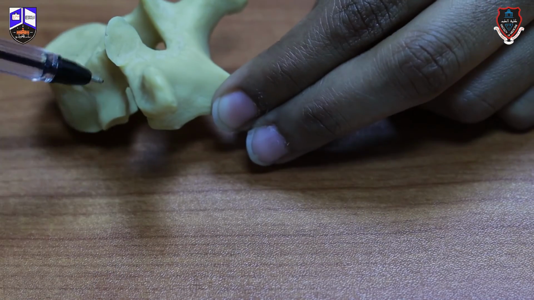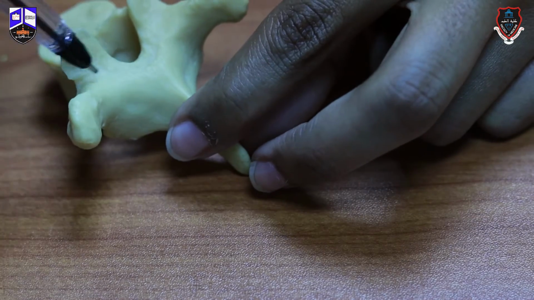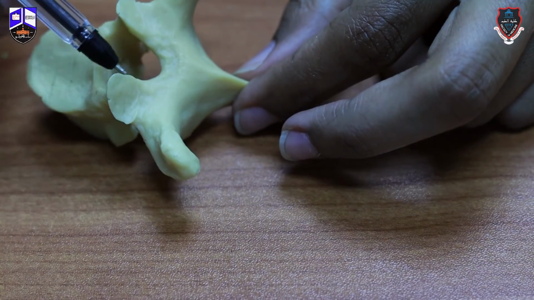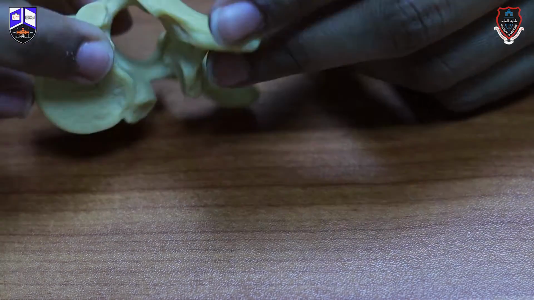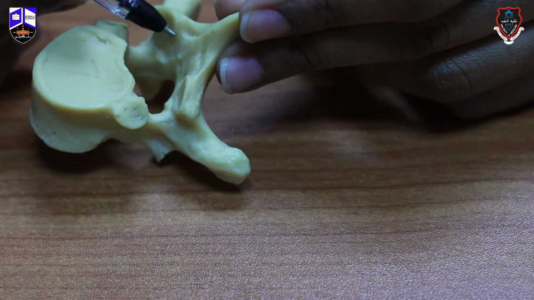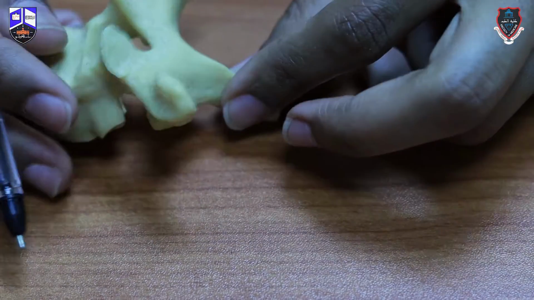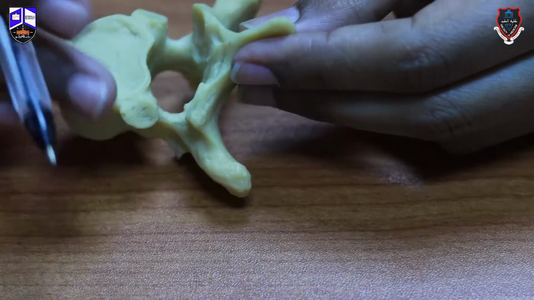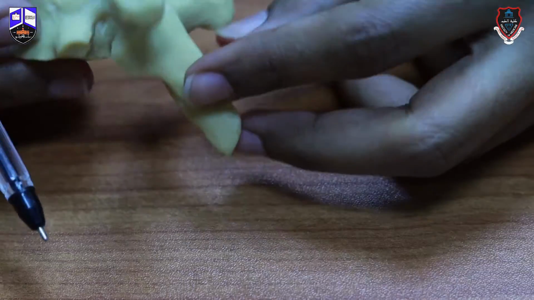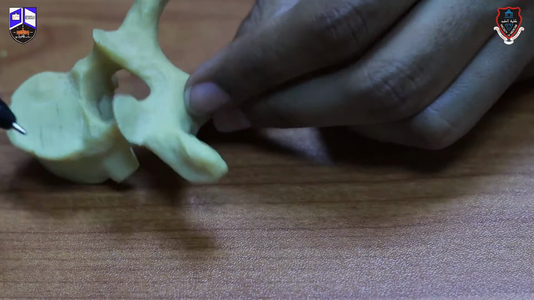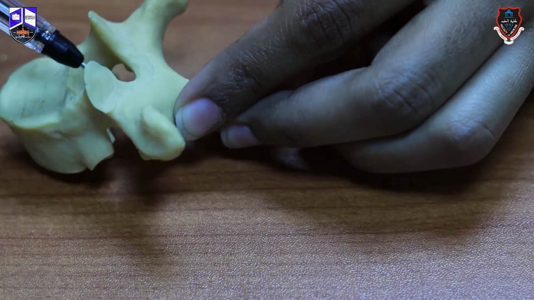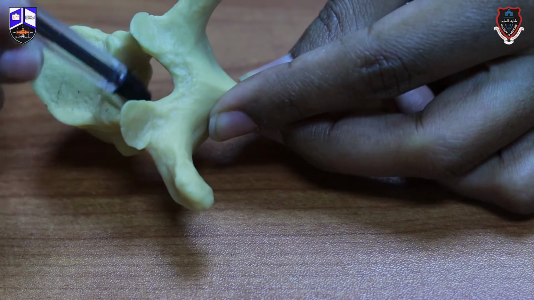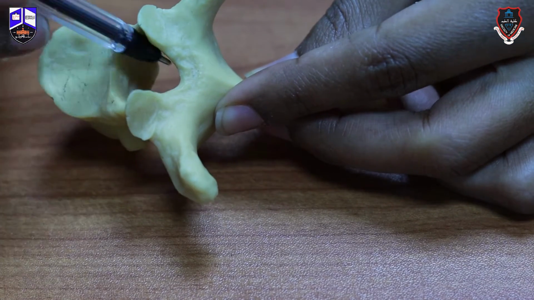At the junction of the pedicle and the lamina, that is to say at the root of the transverse process, are superior articular processes and inferior articular processes. These are the superior, and these are the inferior articular processes. The body is heart-shaped. Together with the neural arch, it encloses the spinal foramen or the vertebral foramen.